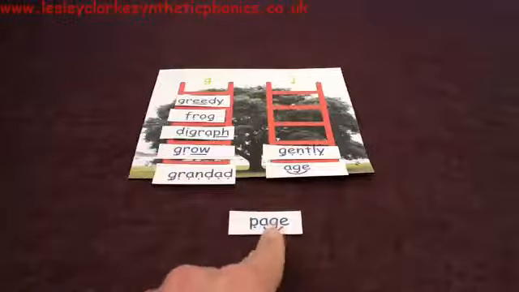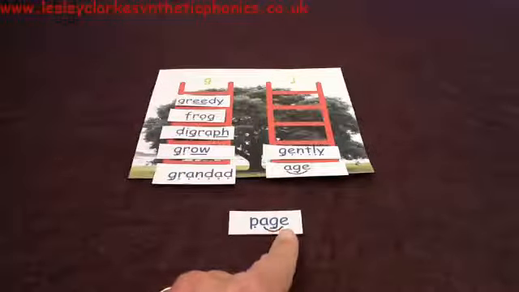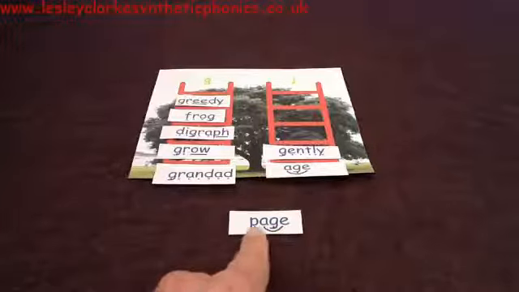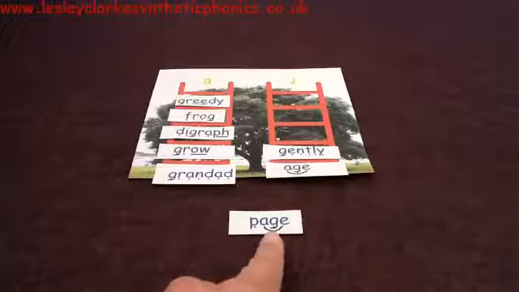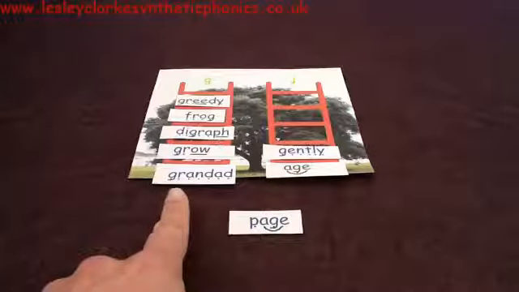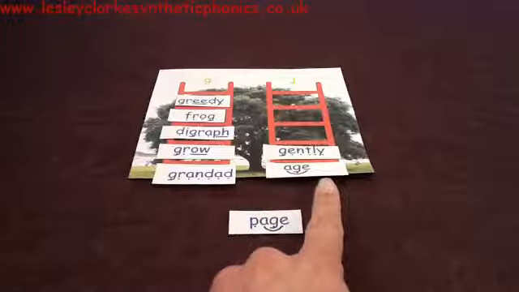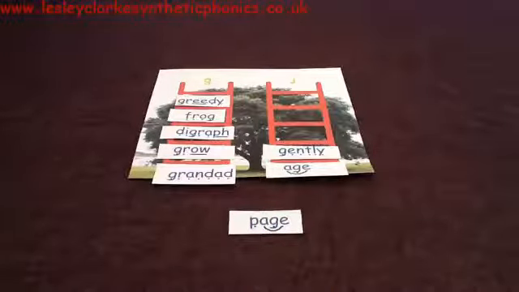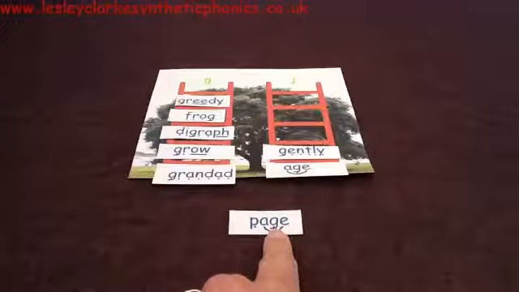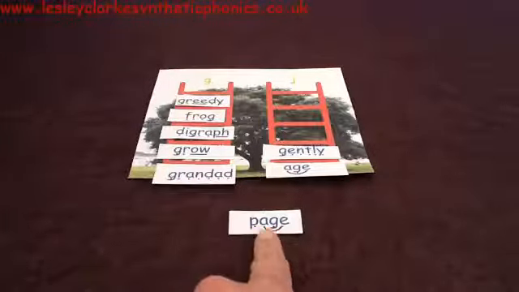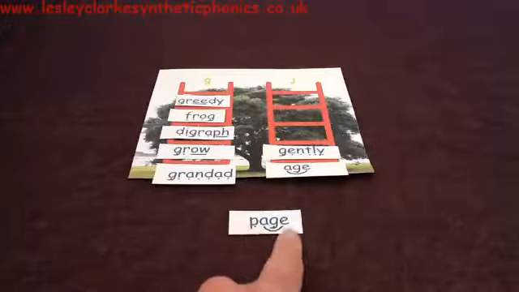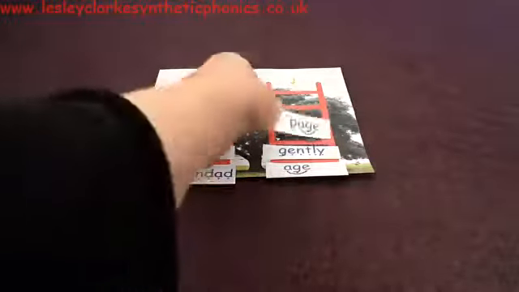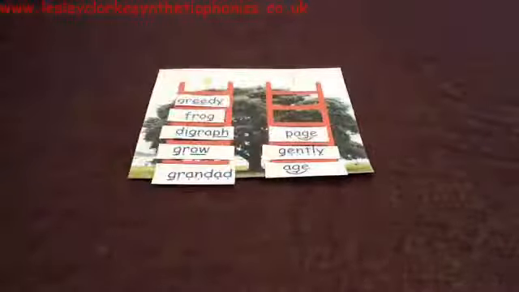Let's sing the song. G says J before E, I, Y. So sound this one out. If you think that's making a G sound, point to the G ladder. If you think it's making a J sound, point to the J ladder. Let's see if you're right. Let's sing the song. G says J before E. So, P, A, J. Page. It's making a J sound. Let's put it on the J ladder. Give me a cheer if that's your ladder. You're catching up. Let's have a look at the next one.